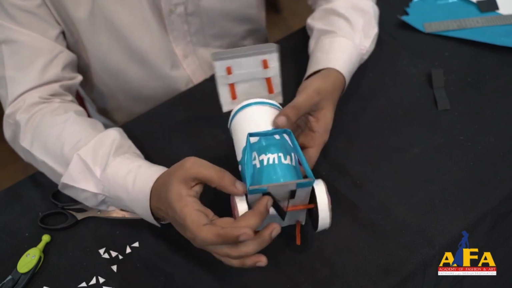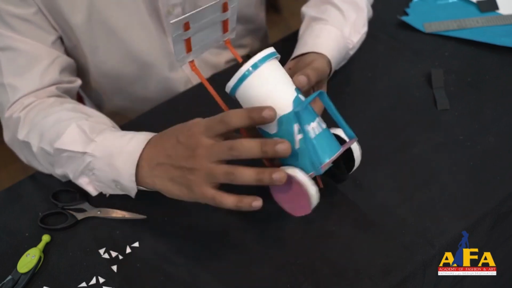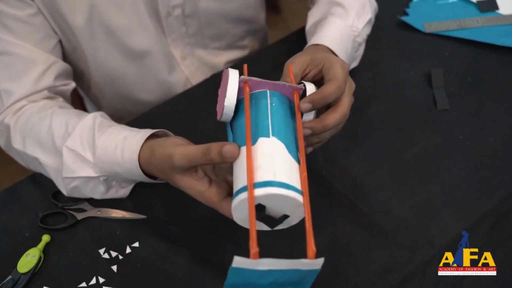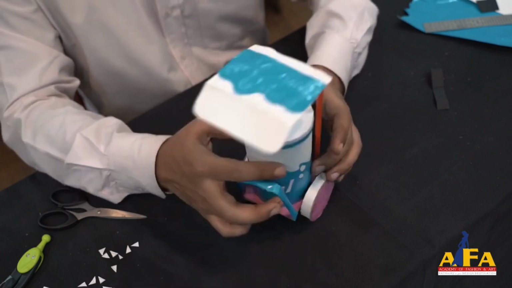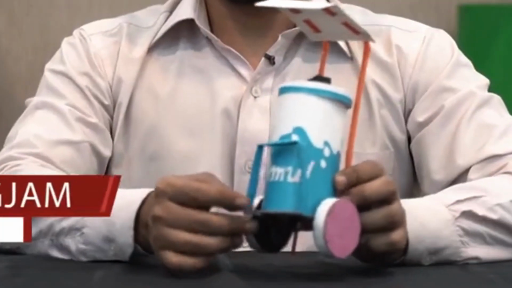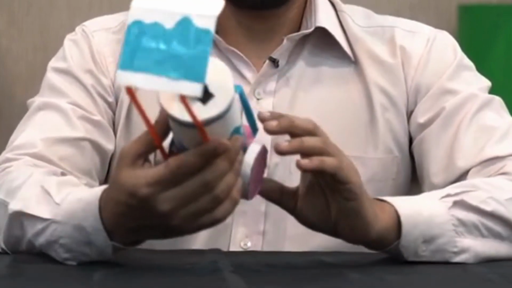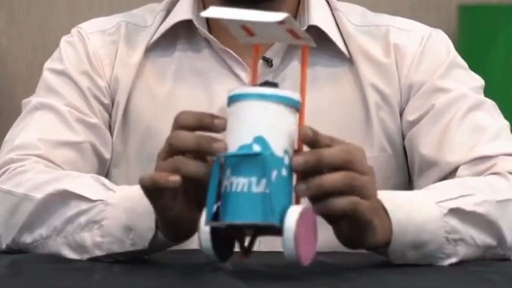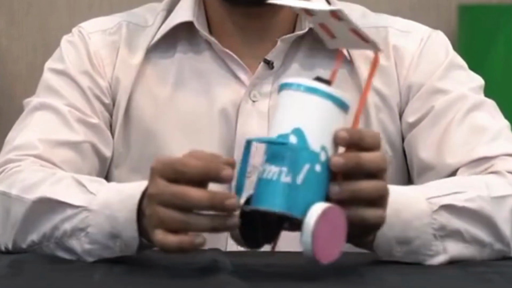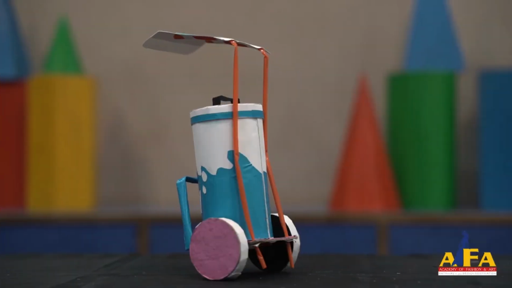So you can see from various angles, right? This is how it looks from the back. Okay, so this is how your complete model will look like. Examine your model from various angles to make sure that nothing is falling apart.